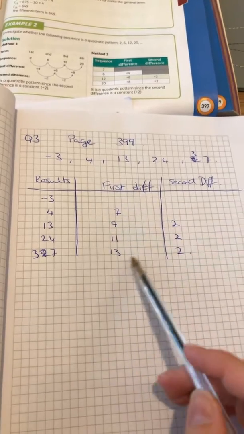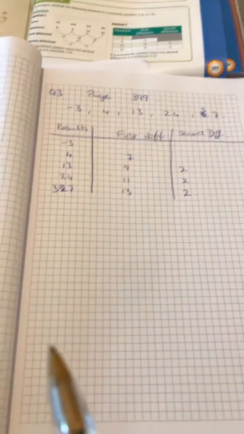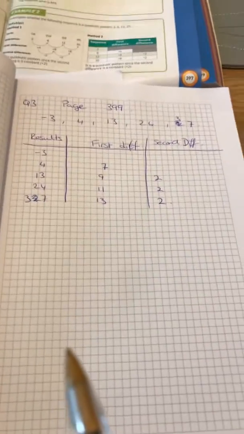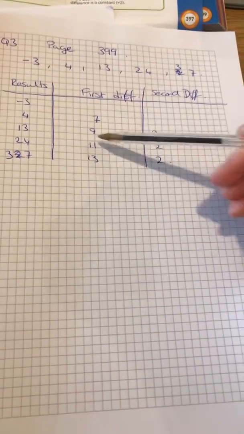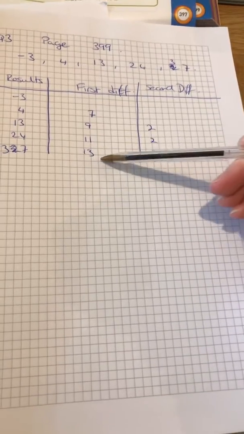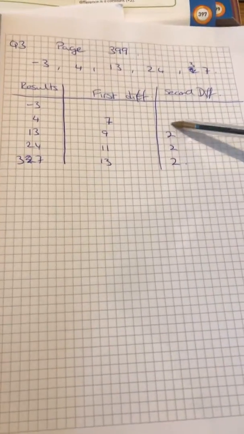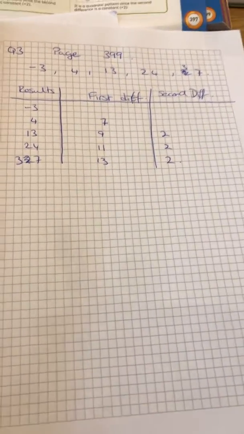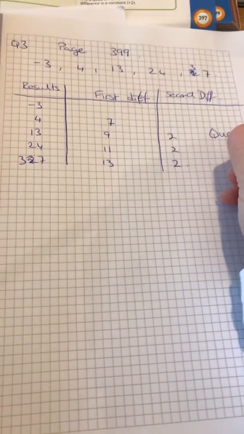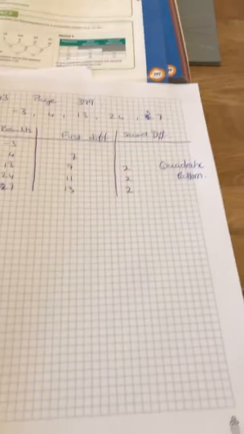Okay, so straight away, the first differences are not the same. So this is not a linear pattern. I then go to the second differences. What's the difference between 7 and 9? It's 2. Difference between 9 and 11 is 2. Difference between 11 and 13, it's 2. If all of the second differences are the same, it's now a quadratic pattern. So the first question I'd be asked is, how do I know it's a quadratic pattern? I know it's a quadratic pattern because the second differences are all the same.